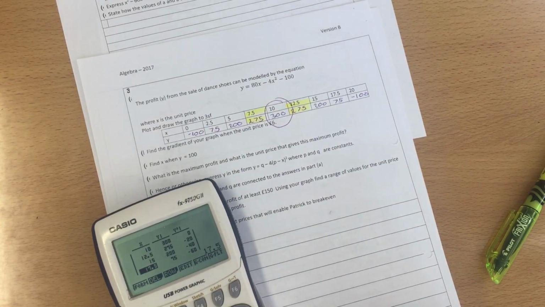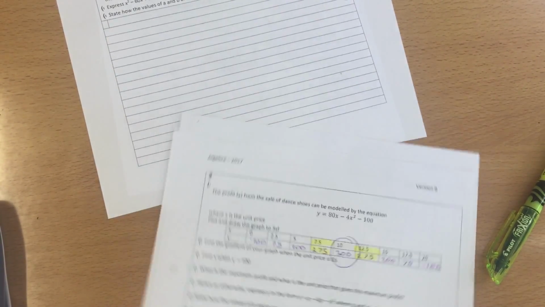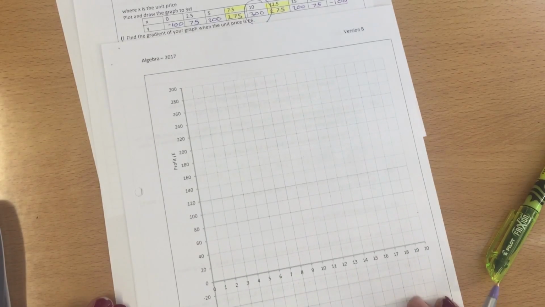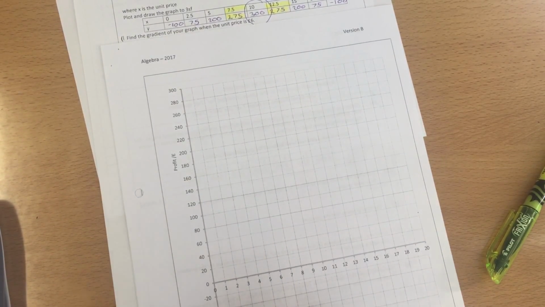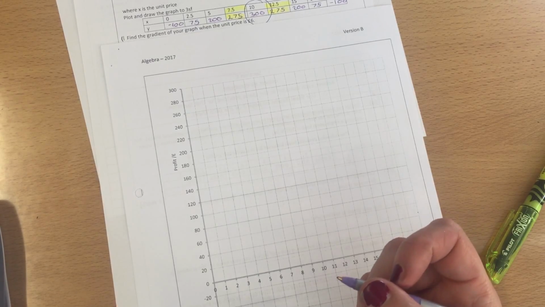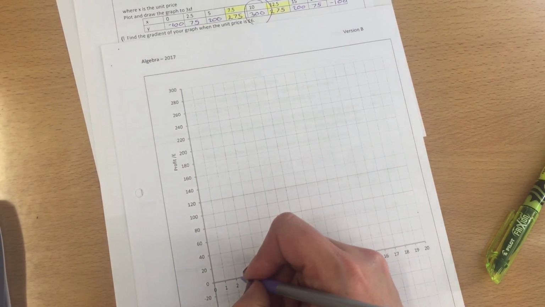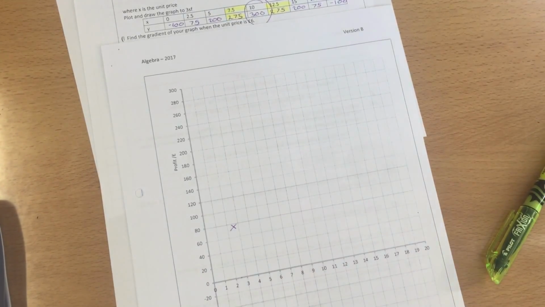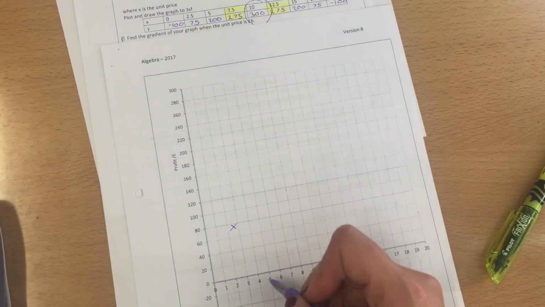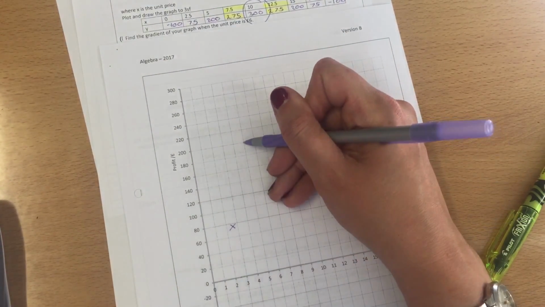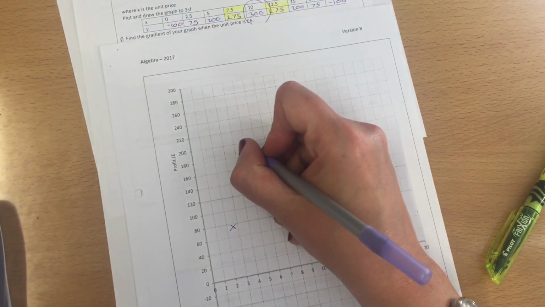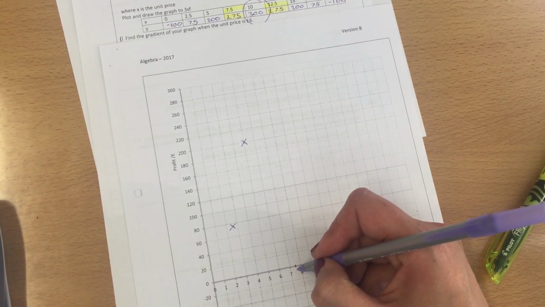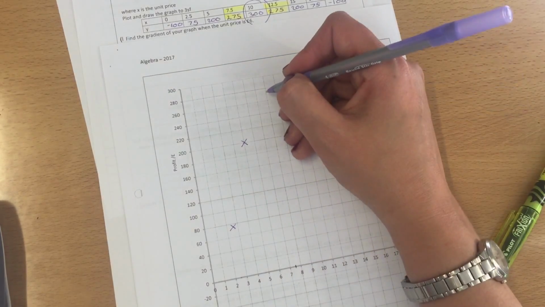So then we need to plot our graph. Okay, so 0, minus 100. Then we've got 2.5, 75. Now, I'm doing this in biro purely and simply so that it will actually show up on a video. Realistically, a sensible plan would be to do it in pencil, just in case you happen to screw it up somehow. So 7.5 is going in at 275.